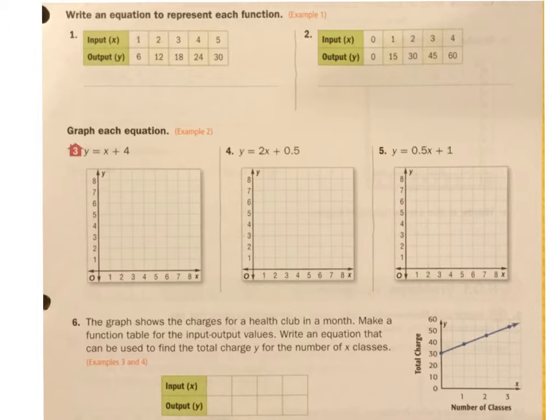We want to write an equation, and we want to figure out y equals what. How do x and y relate? So I start with x, I get to y. How am I going to do that? I look at 1 to 6, that's plus 5. 2 to 12, I can't do plus 5. So it's not plus 5. Okay, so that's not right.